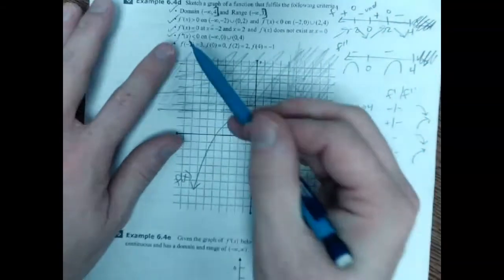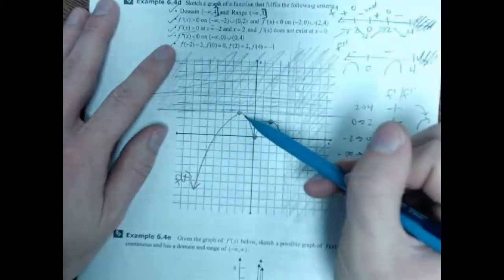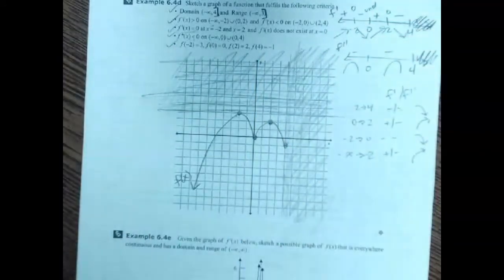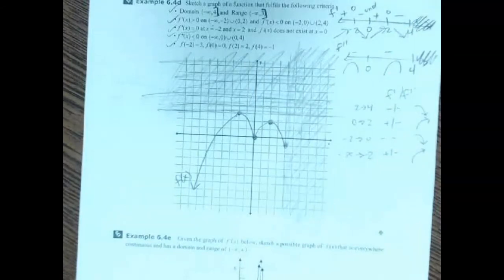Then it's concave down on this interval and on this interval. Sure. And then, of course, we have the coordinate points. So always make sure that at the end, your result matches with all of those criteria this question started you with. This one here, the graph that we've produced, it definitely does.